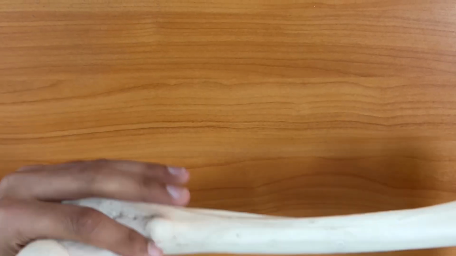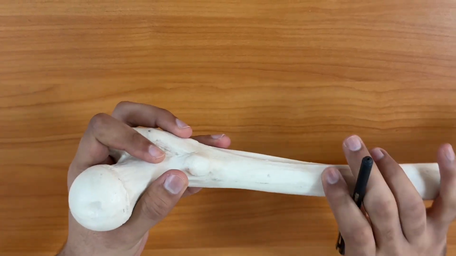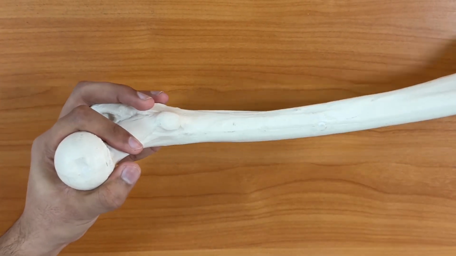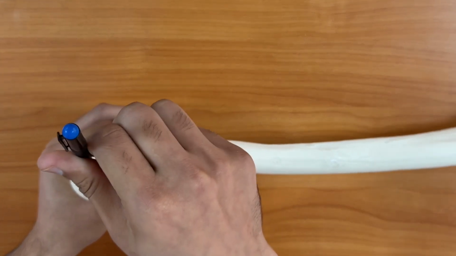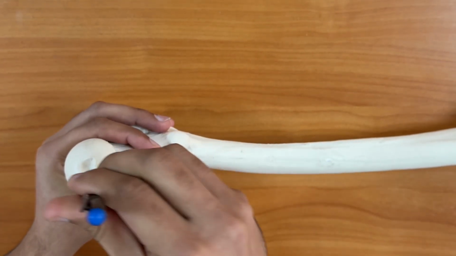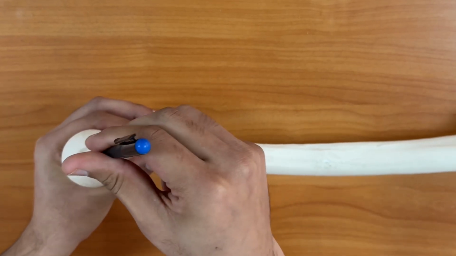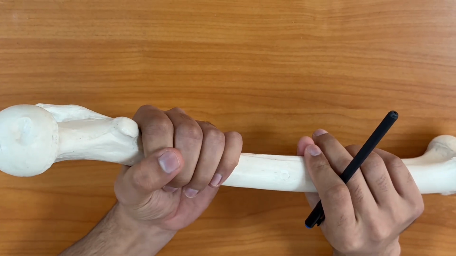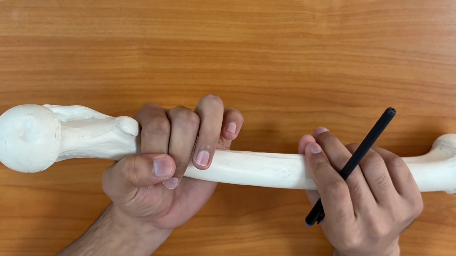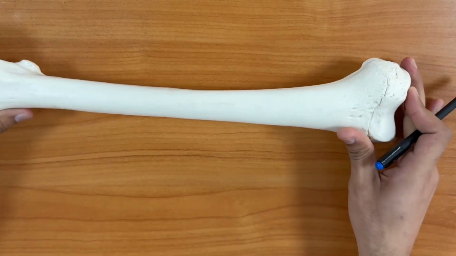Now the two important points I want to tell you guys. Over here, this small opening is called the fovea capitis, to which the ligament of the head of the femur attaches. So this is the fovea capitis, and over here, where I'm wrapping my hands, this is called the surgical neck of our femur. Okay guys, that is about our femur bone.